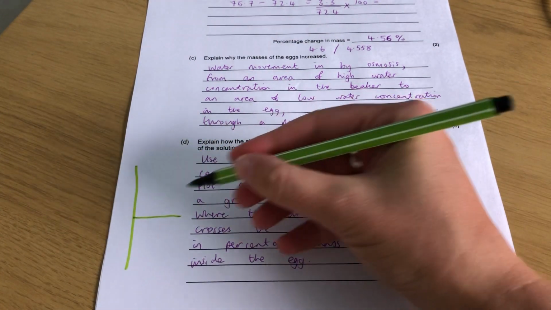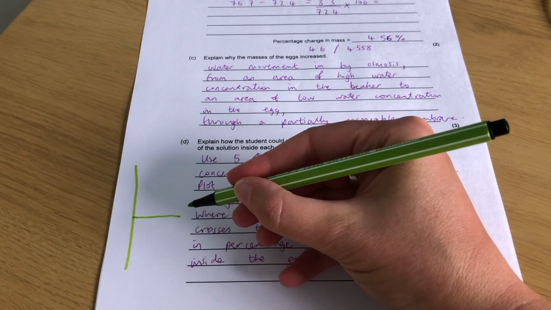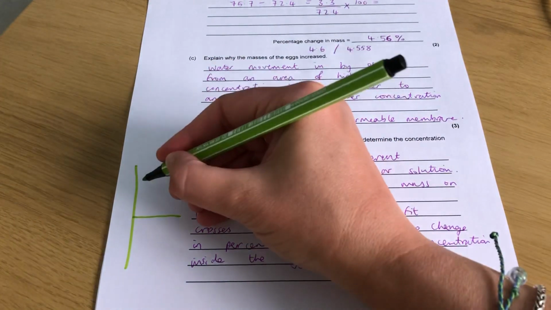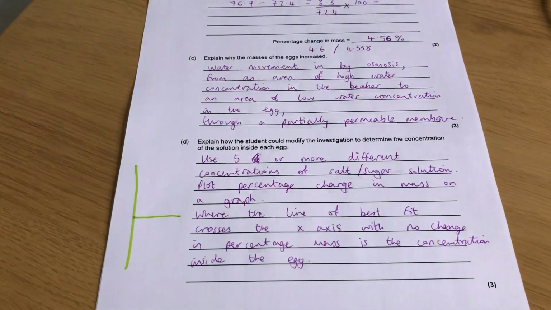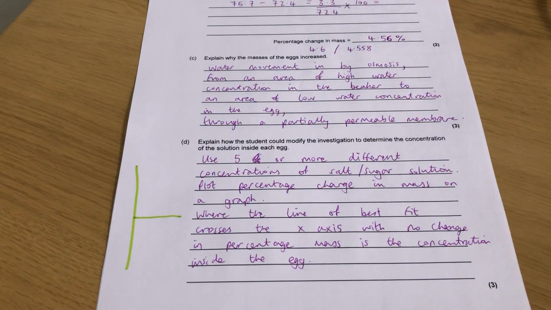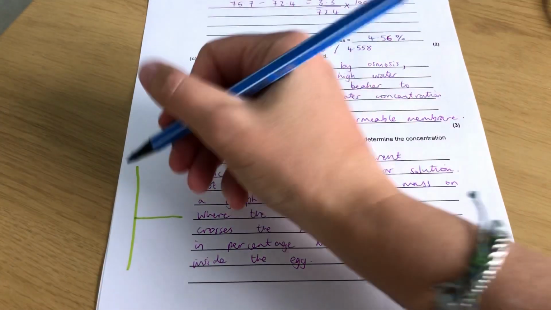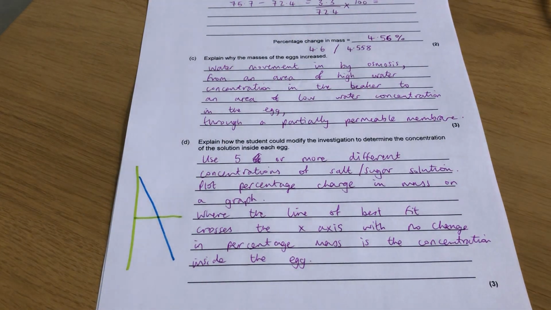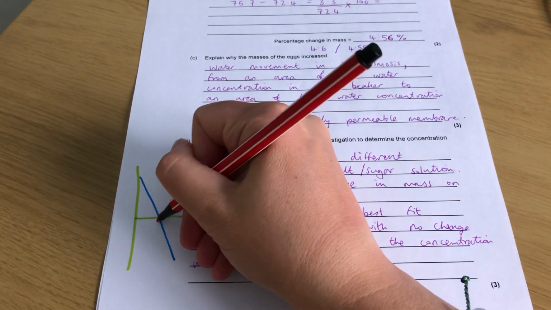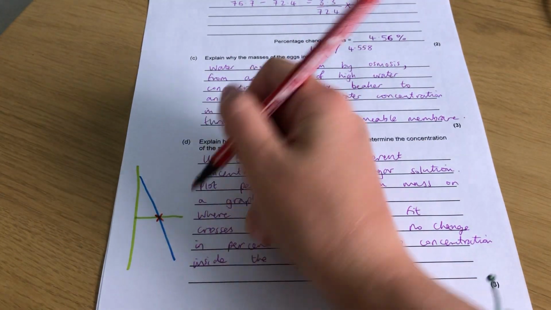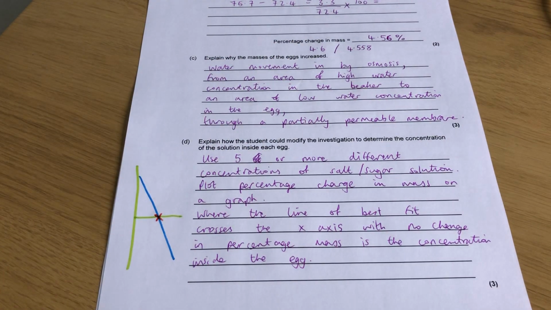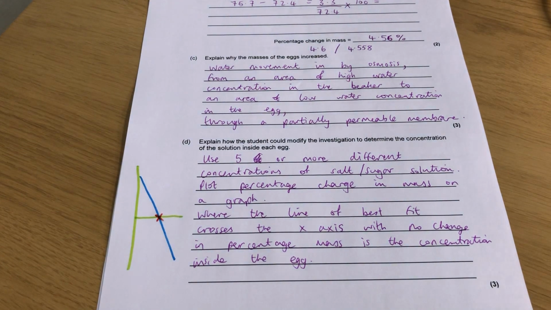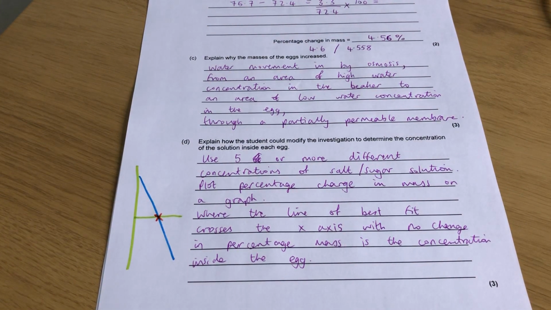Here's our x-axis with all of our different sugar concentrations, and we'll have a line of best fit that looks something like this. And it's that point there, whatever that concentration is along there, is the concentration of the salt or sugar solution in that egg.